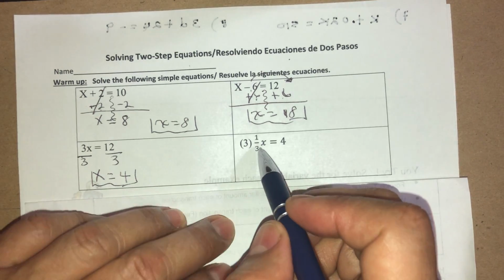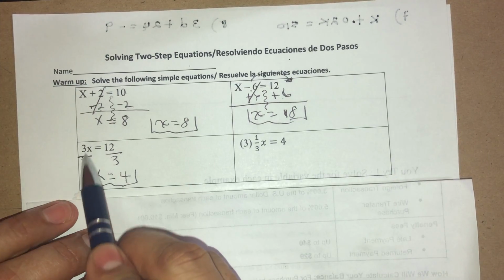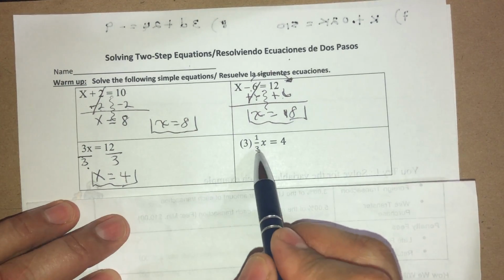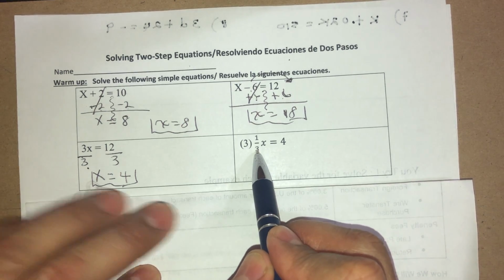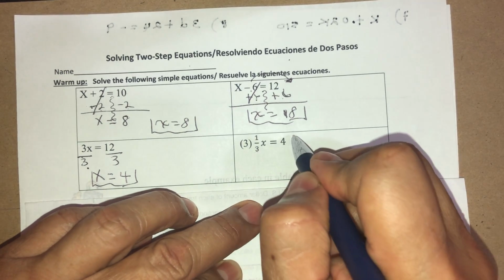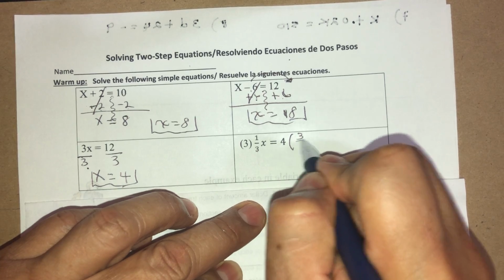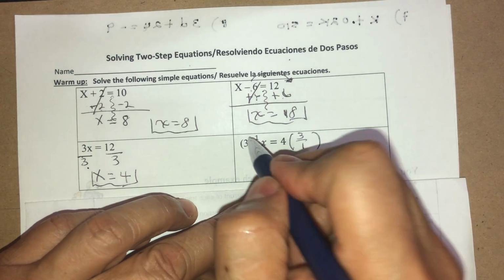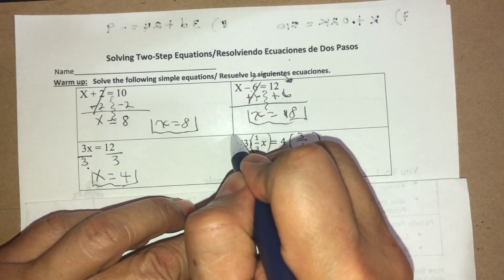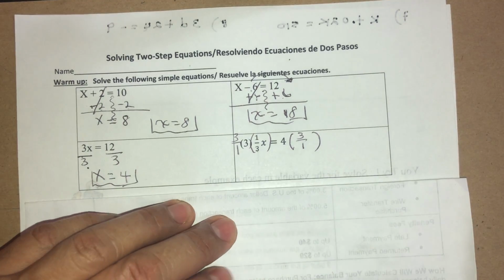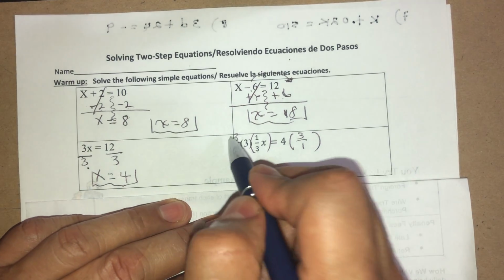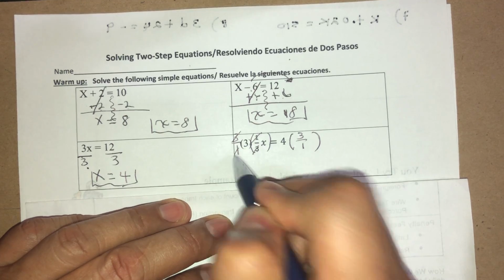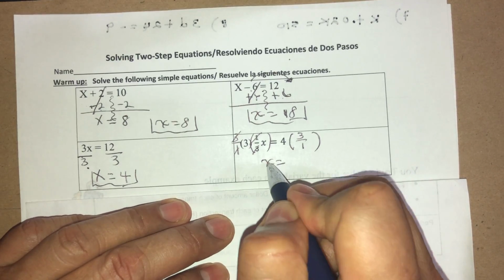But remember, now, if you divide here, that means that here we have to multiply. Because we have a fraction, you have to multiply by the reciprocal, which is 3 over 1. Remember, if you do the same thing here, if you multiply by 3 over 1, this 3 cancels out, the 1 cancels out, you have x.